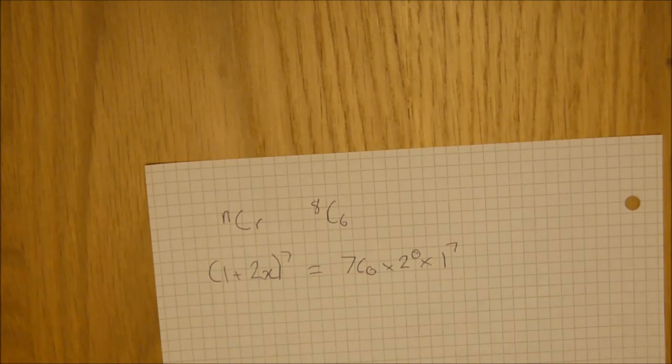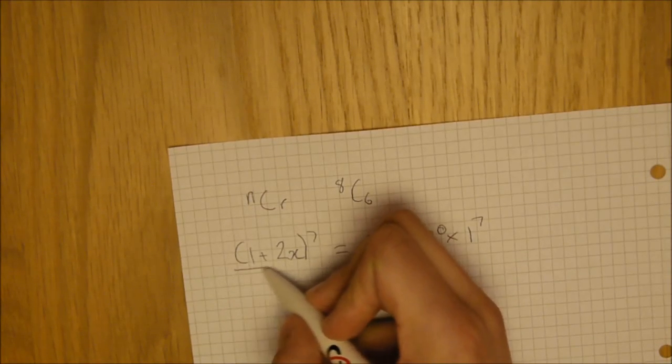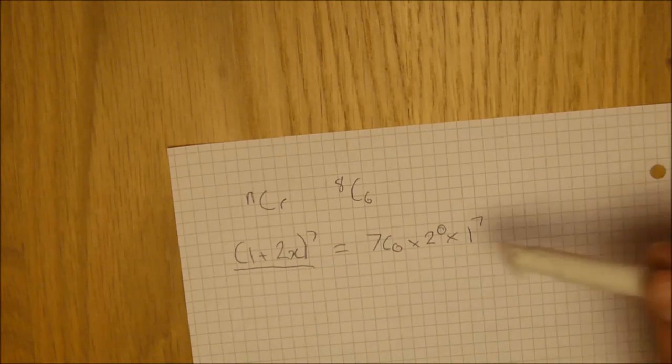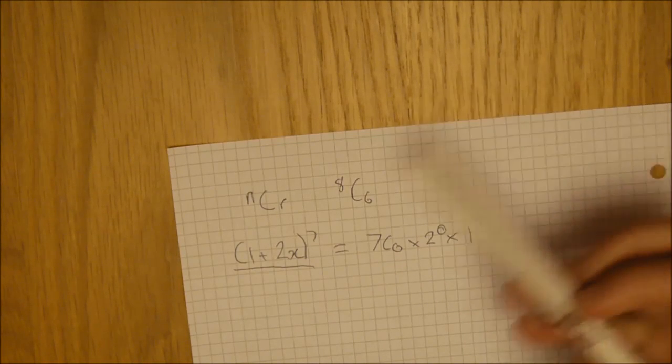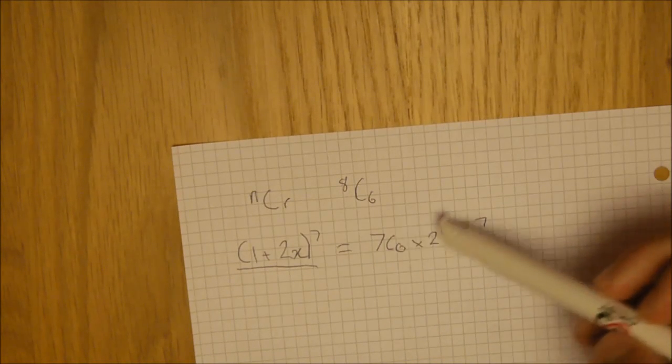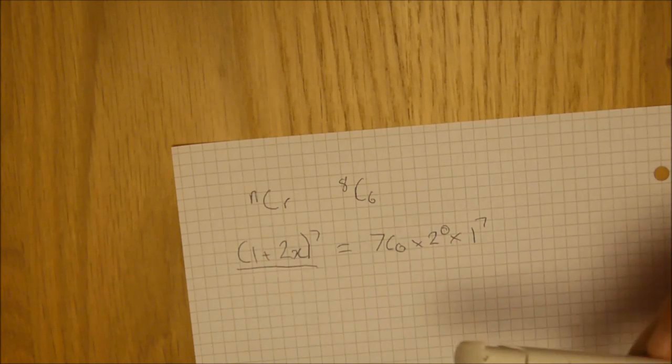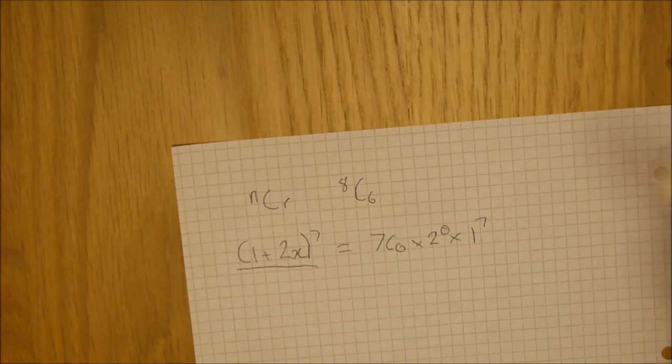So if you don't have a calculator in your Core 2 exam, you're a bit scuppered, and by a bit I mean majorly. So anyway, on with the question. Now I've picked (1 + 2x) to the power of 7. You would start by first doing 7C0, which is the first value. Then we have a coefficient of x, which is 2, so it's times 2 to the 0, and then times 1, which is our other number in the bracket, to the power of 7.